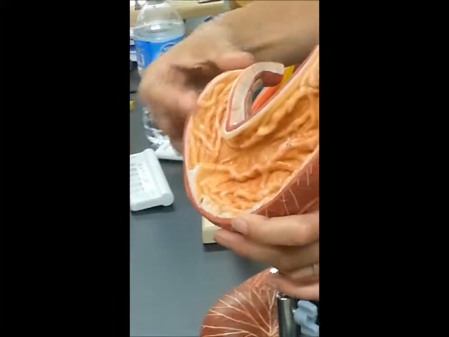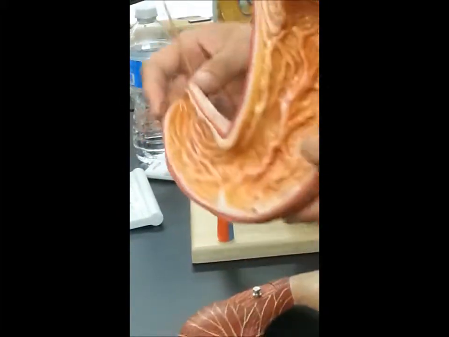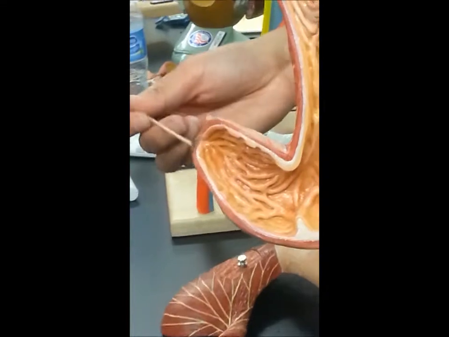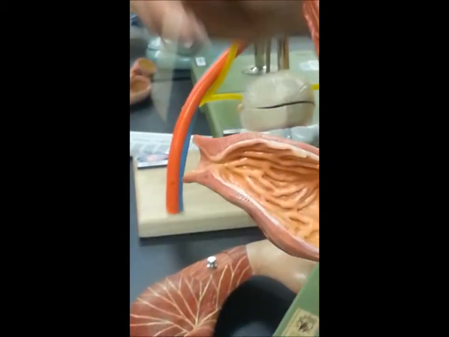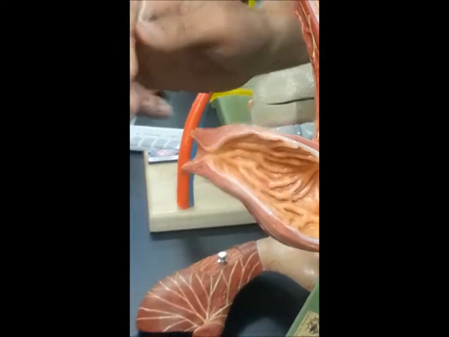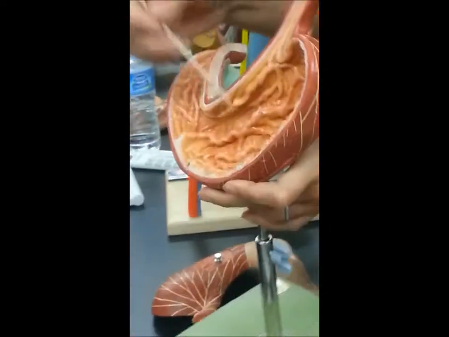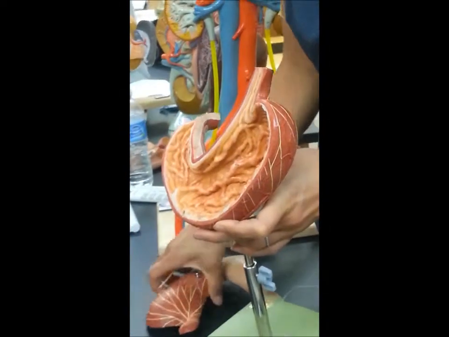Okay, so it's kind of the straightaway here. And then you can actually see a narrowing of the muscle of the stomach. So this is your pyloric sphincter. Okay, so right beyond it, this would be the duodenum. Okay, so you can see nice rugae inside the stomach.